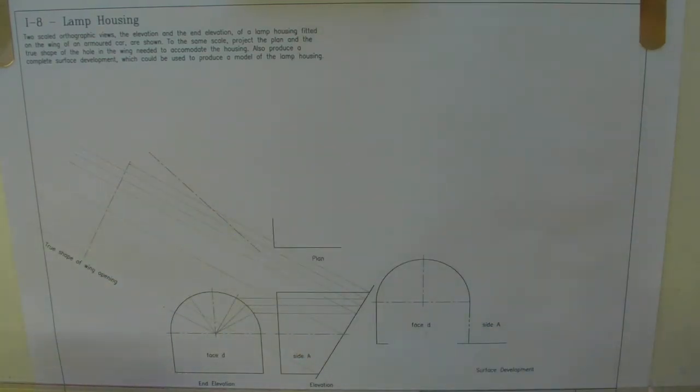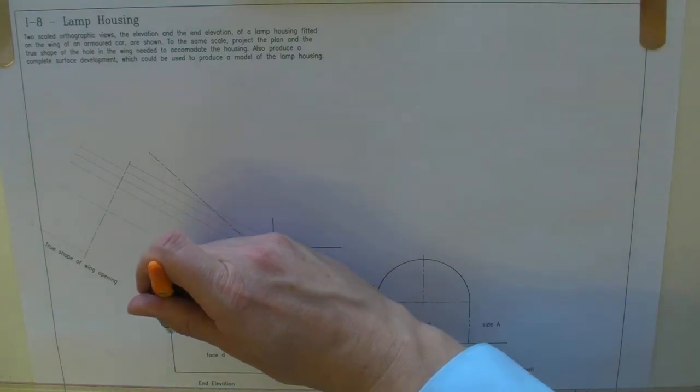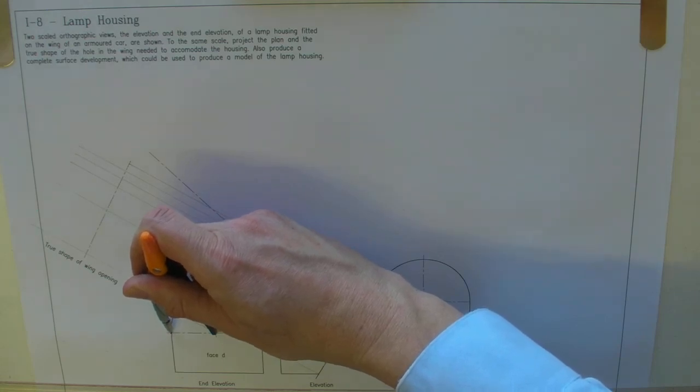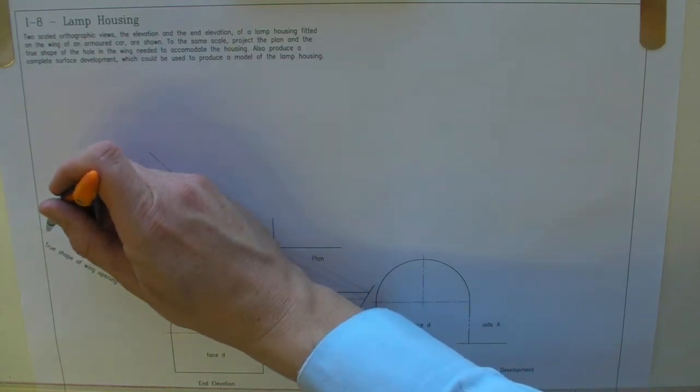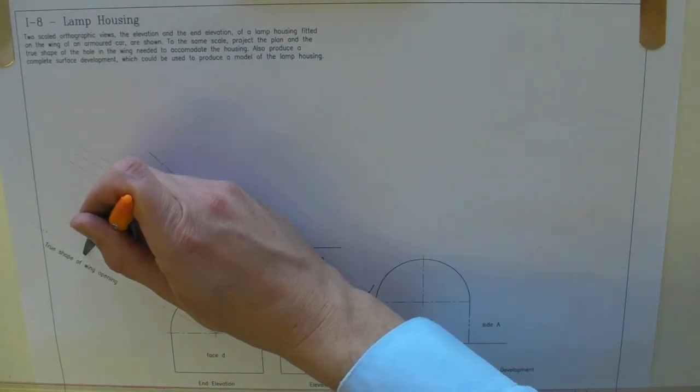Now, the basic width of the opening is going to be the same as this here, so all I need to do there is just transfer information about the width from the centre. So measuring that, and then I can mark that on here, spin it round and mark it on there.